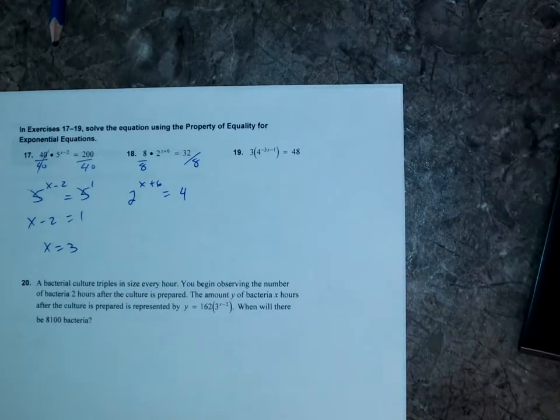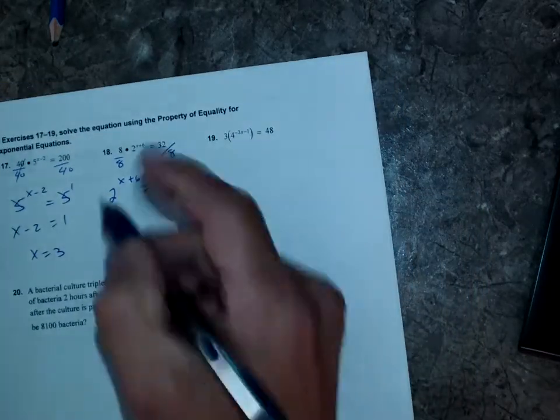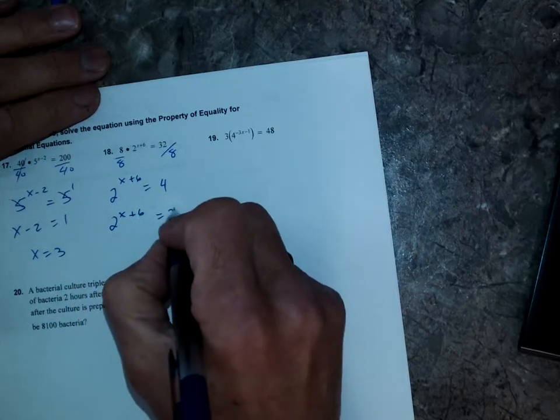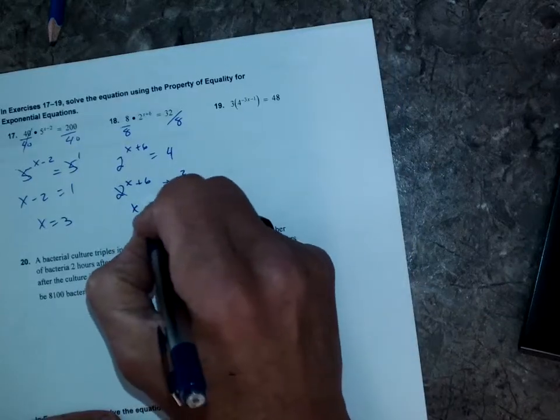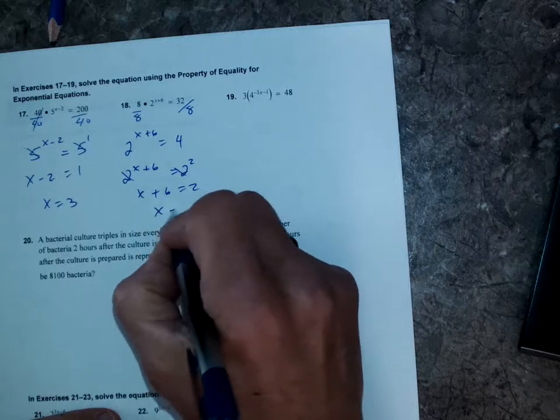I don't need my chart, but if you do, you know 2 squared is 4, right? We know that one. So I'm going to write this as 2 to the x plus 6 equals 2 squared. Cancel out the same bases. x plus 6 equals 2. Minus 6 minus 6. x equals negative 4.